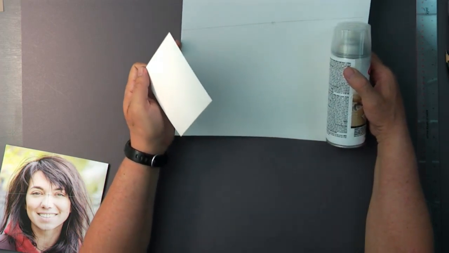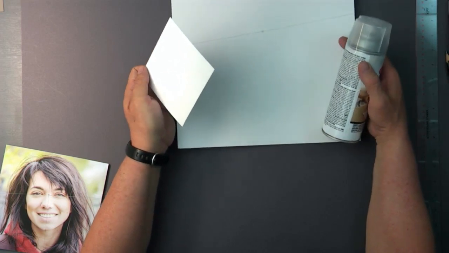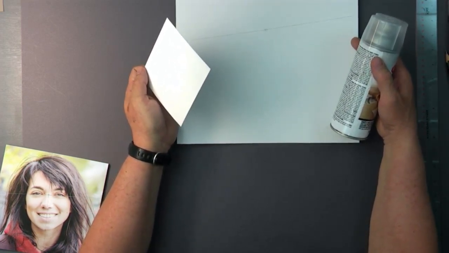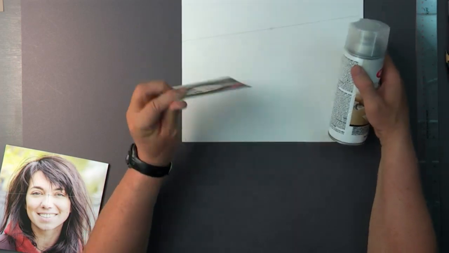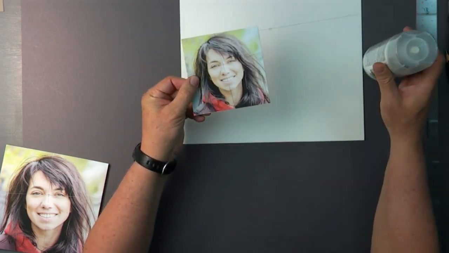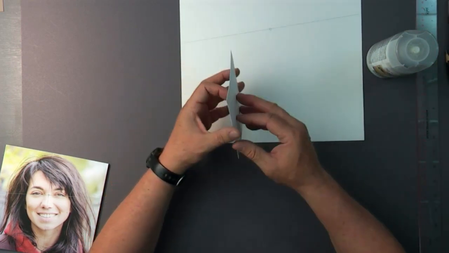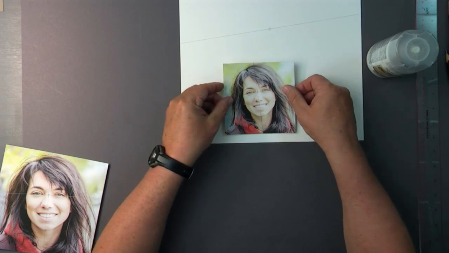This is a 100 weight, 300 pound Strathmore Bristol vellum, and if I have a scrap piece of paper, well then I'll print this out, remember keeping it very square. I'll spray my paper I'm going to mount it on and spray the back of this and carefully place it down.